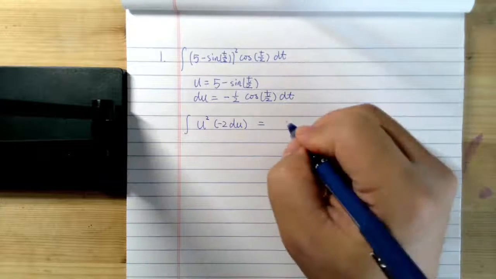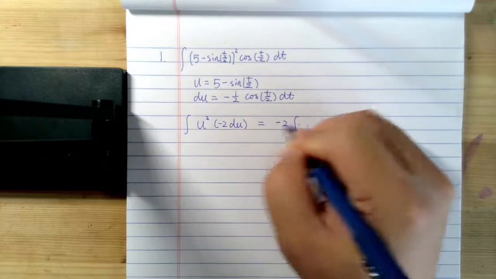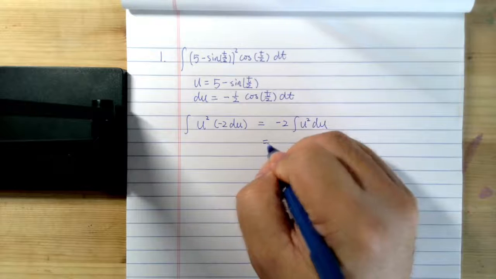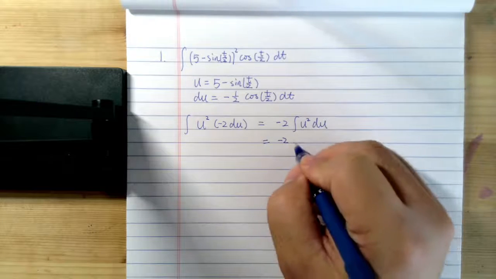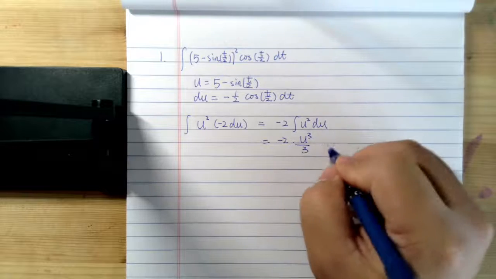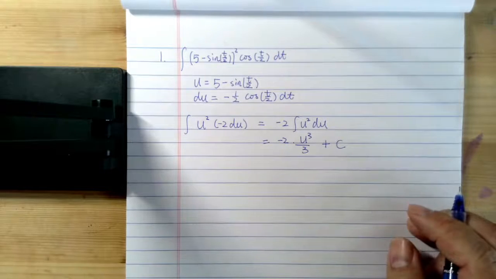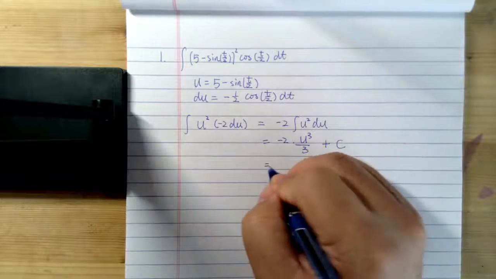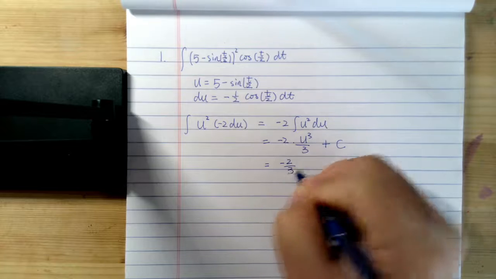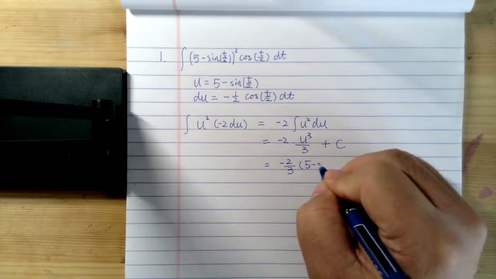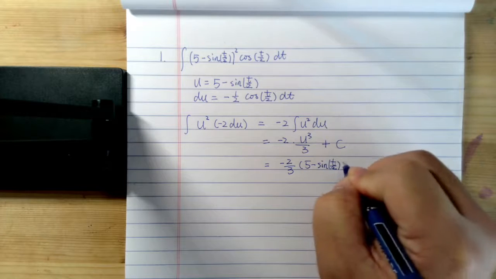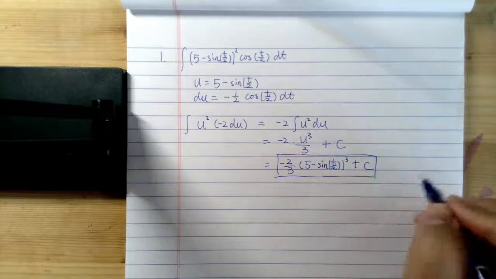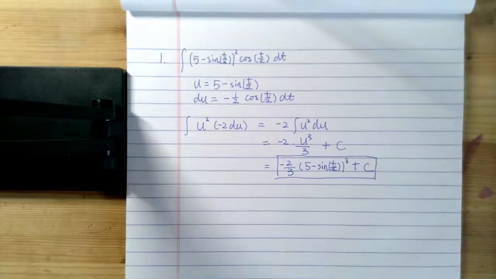So it turns out we're going to have negative 2. I take that negative 2 to the outside of the integral, u squared du. So the value of this is going to give us negative 2 times u cubed over 3, plus constant c. And replace this u back with 5 minus sine t over 2. So that gives us negative 2 over 3 times (5 minus sine of t over 2) cubed plus constant c, and then we're done. That's it for the first example here.